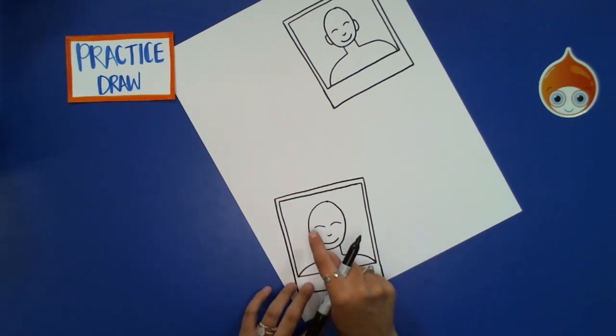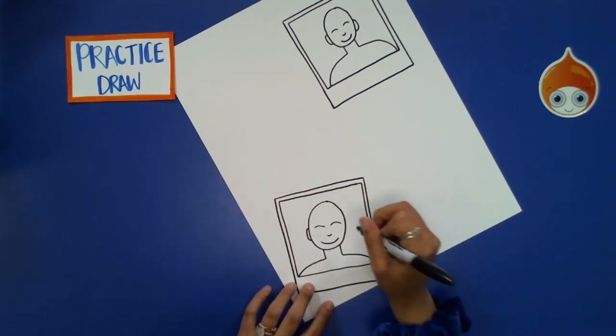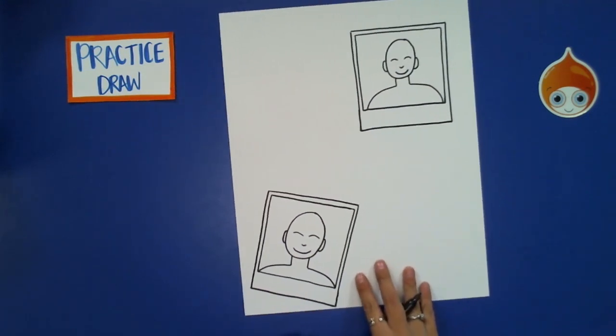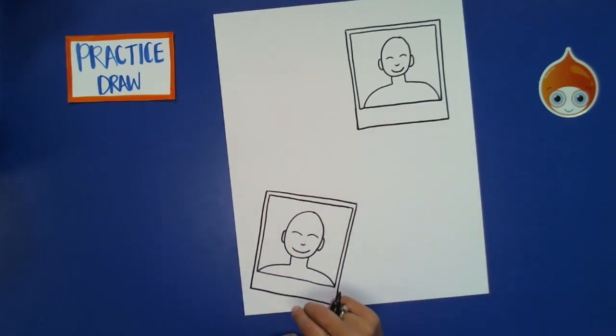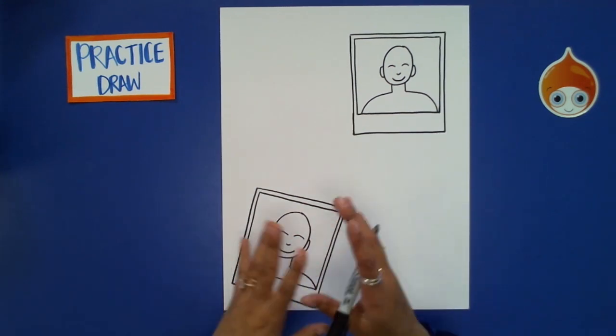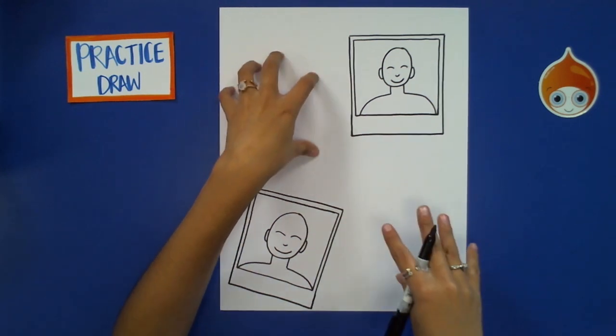Then on the sides, we're going to draw the ears. Remember, the ears start at the top of the eye and end at the nose. So for the left side, you want to draw a letter C, and the right side, you're going to draw a backwards C. So now we have the basic structure of the portrait. Again, we won't add details yet. We're going to wait for our final draw. So this is all we're going to practice in our practice draw.